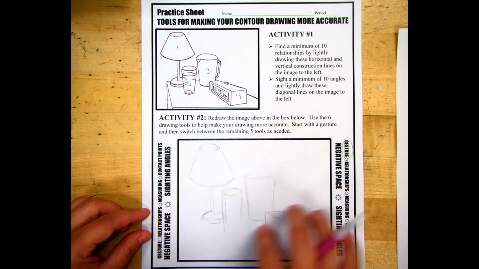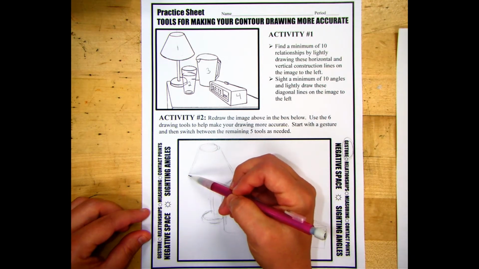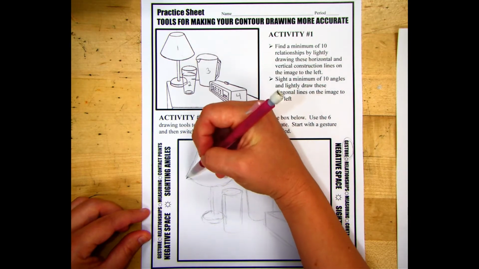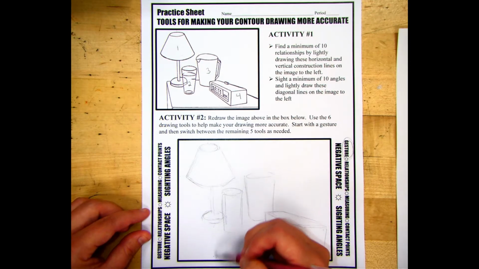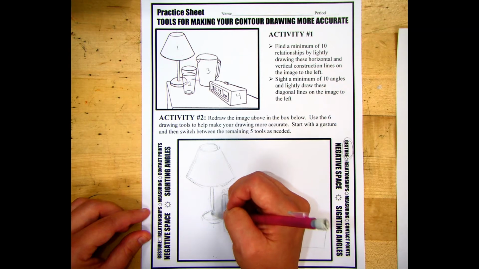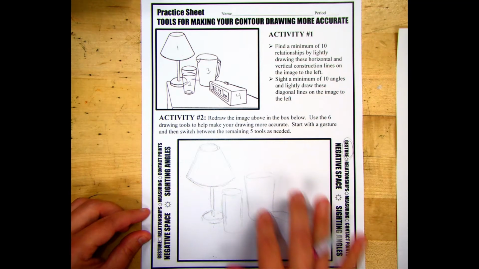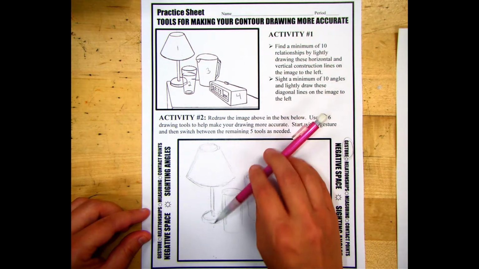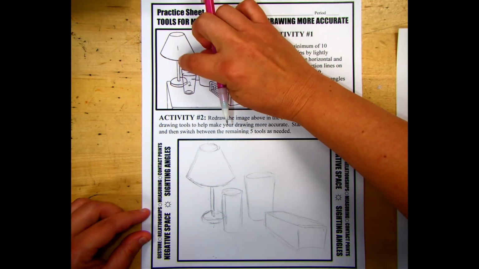So glance back at your gesture and see if by looking at negative space you need to move something around. Like, I think that this needs to be a lot closer to the edge. That looks like a good distance. That looks like a good distance. It looks like it's a good size. So the location is okay. Then I'm going to take my unit of measurement and see if I have it accurate. So do I have this length accurate compared to my unit of measurement?